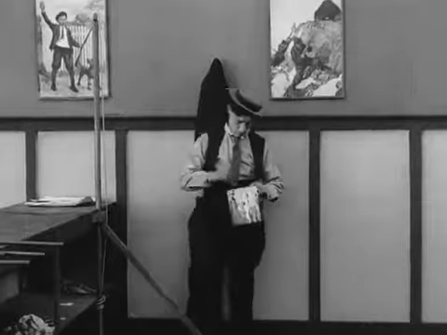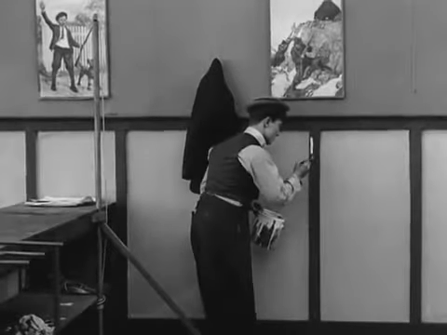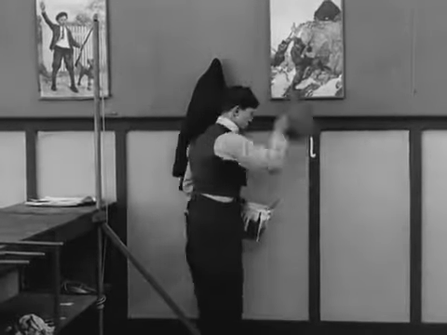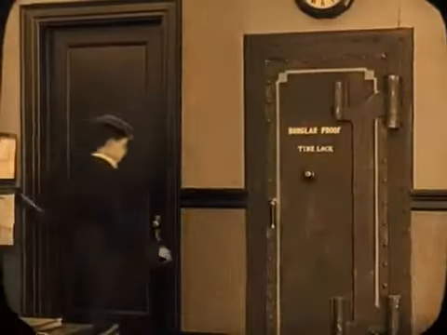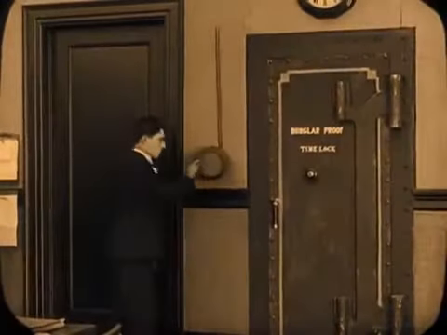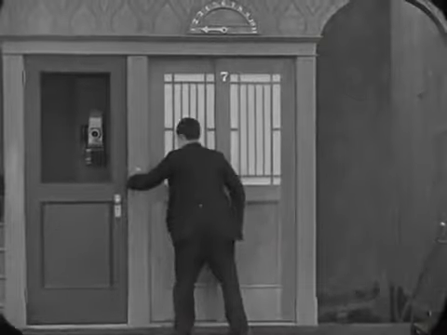Keaton had a name for gags like these. He called them impossible gags. They're some of his most inventive and surreal jokes. But as a storyteller, he found them tricky because they broke the rules of his world.